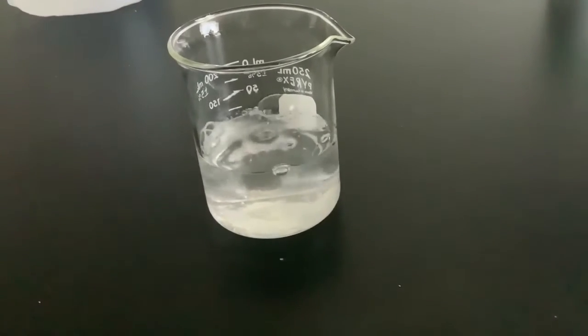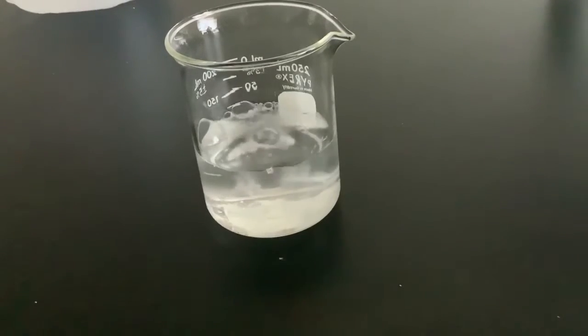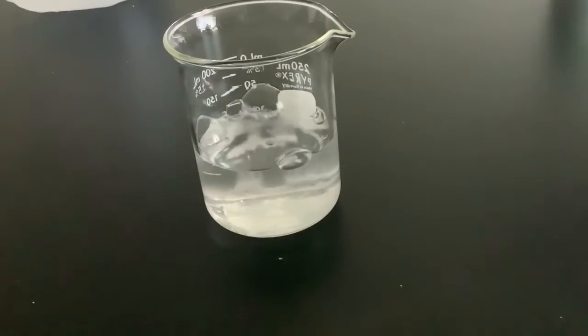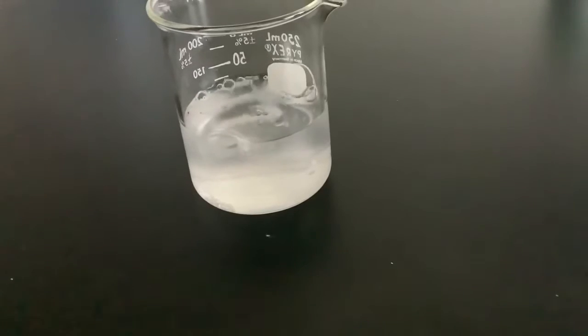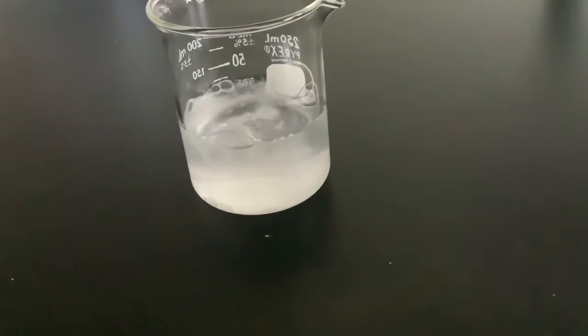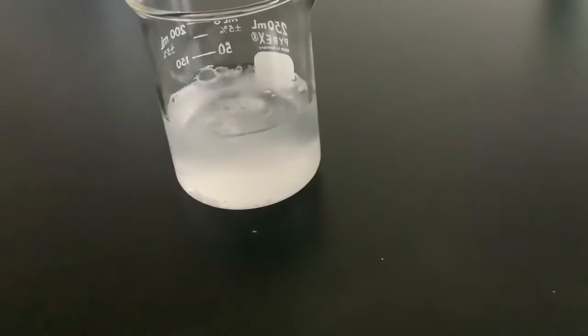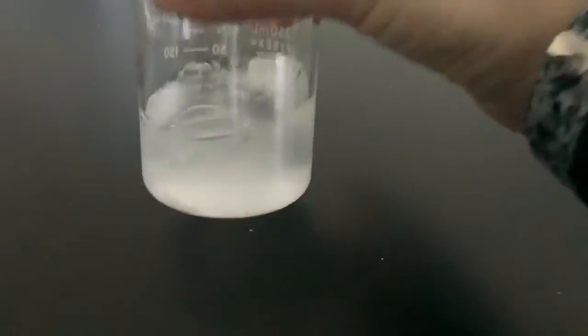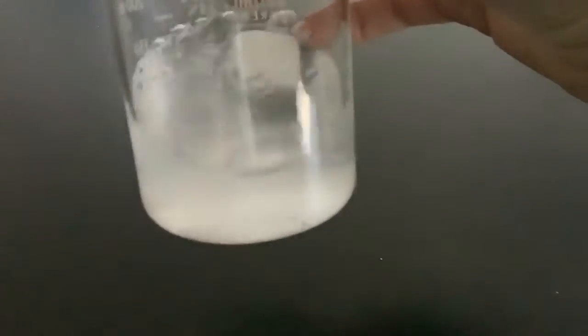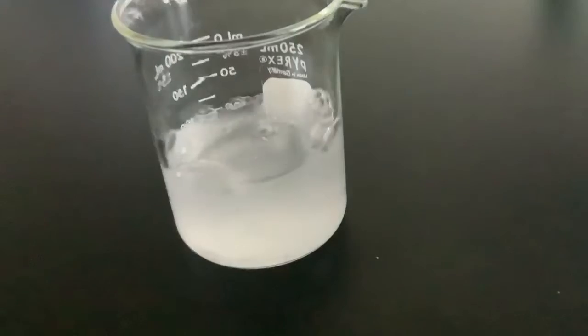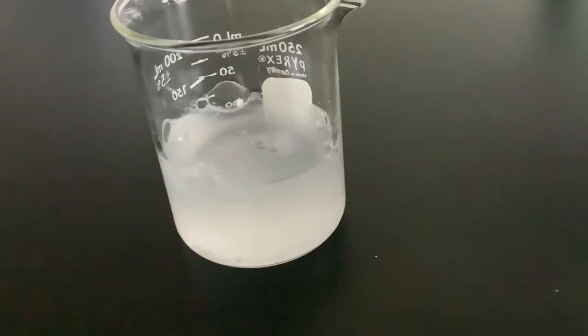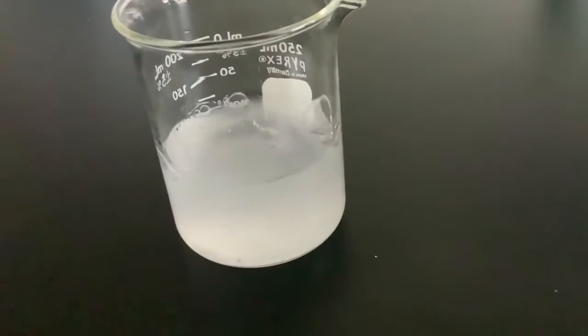As the calcium reacts with the water, it gives off more and more bubbles, and the water starts to become cloudier. You can see it's getting more and more cloudy, and it's harder and harder to see the actual calcium deposits at the bottom. It's all becoming one murky mess, a murky solution.